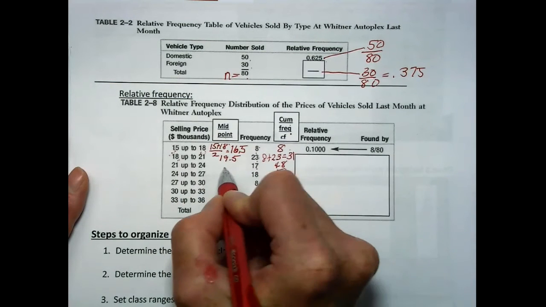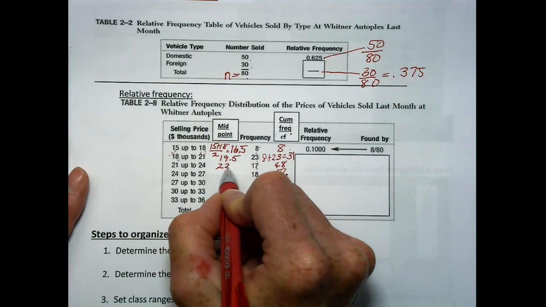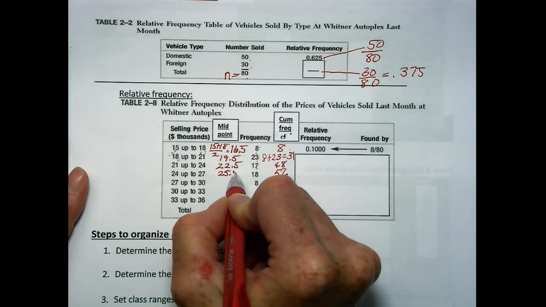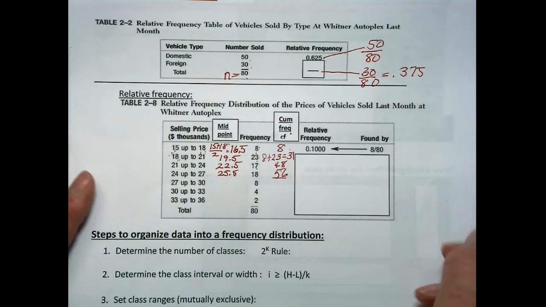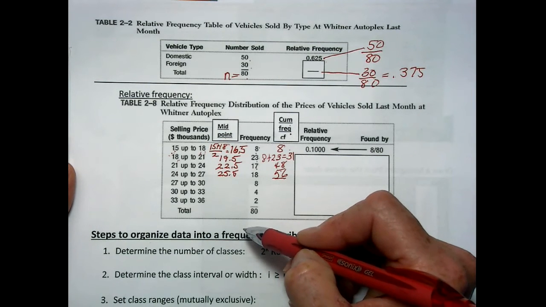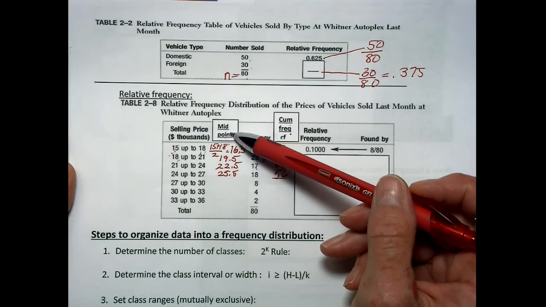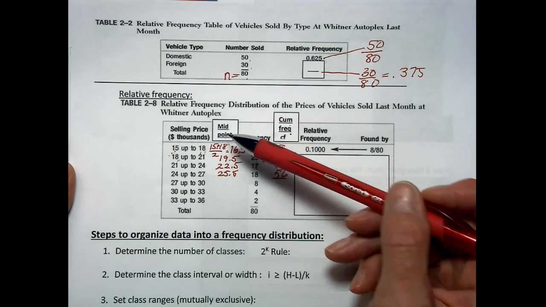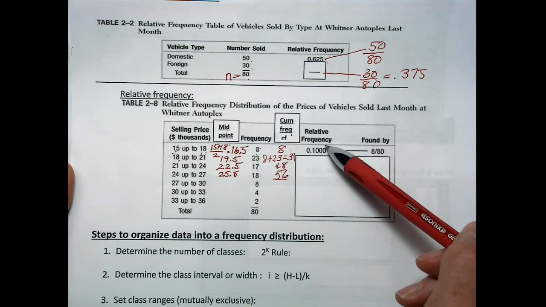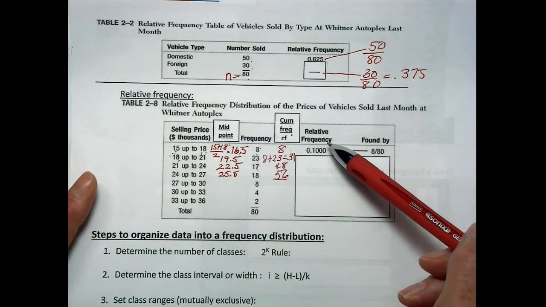This midpoint would be 19.5, 22.5, 25.5, and I'm going to let you continue on with these so you have a little bit of practice. So you need to know midpoint for calculations and graphing, cumulative frequency for a graph, and relative frequency to graph a pie chart.